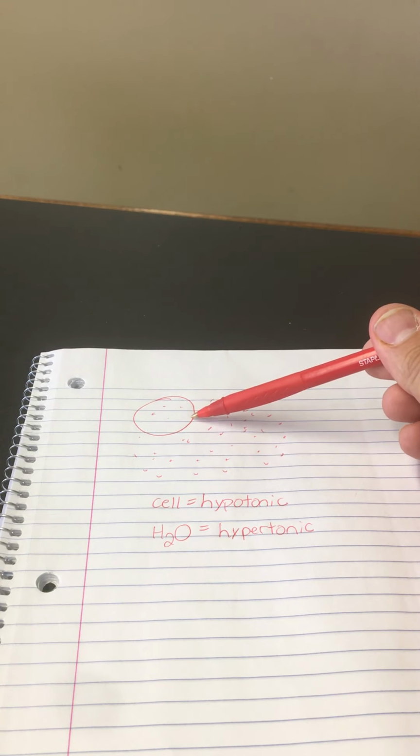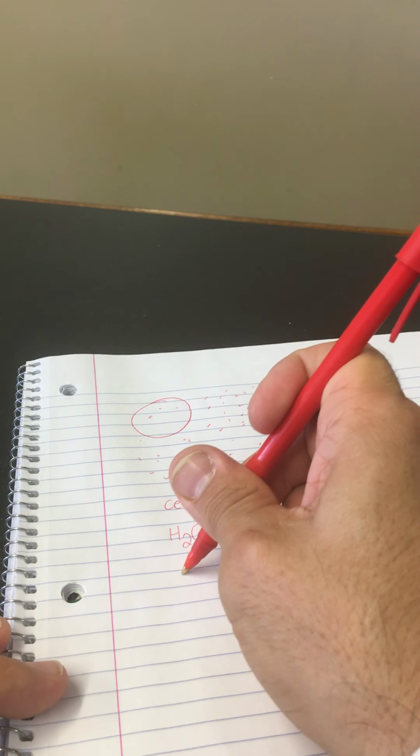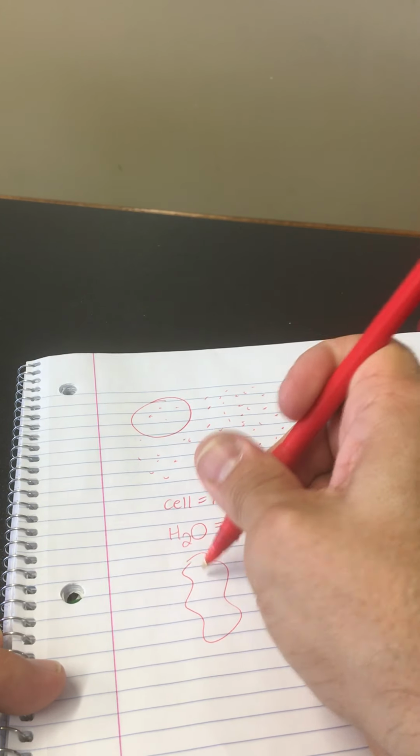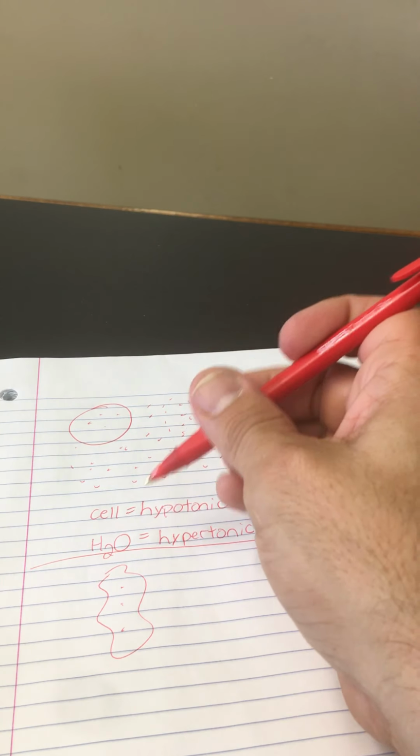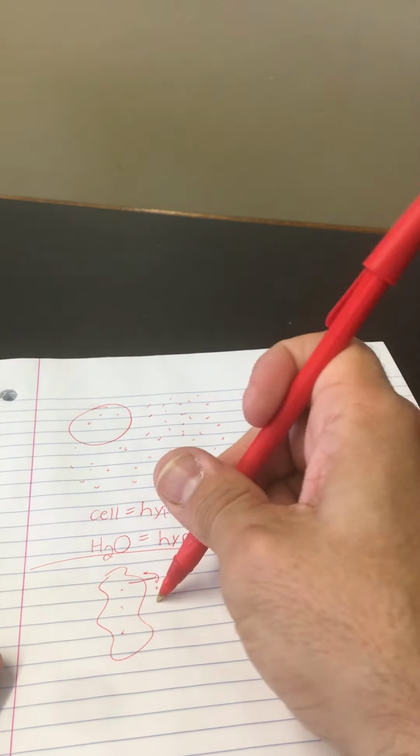So now let's look at that again. How is this cell going to reach equilibrium? It's going to lose water. So in essence, what you have, that's like before and after. Let's label it like that, okay? Before and after. So in essence, what's going to happen is the cell loses water. That's what my arrow represents.